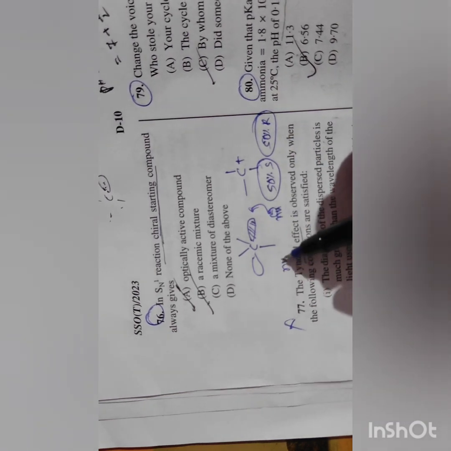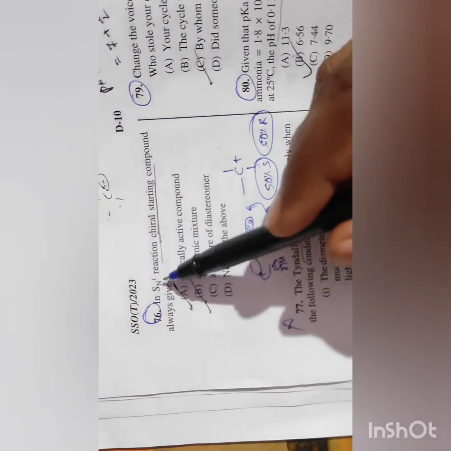50% S configuration and 50% R configuration is formed, because the nucleophile can attack from this side as well as from this side also. That's why we can get 50% S and 50% R configuration. So we can get a racemic mixture in case of SN1 reaction. Answer will be option B.